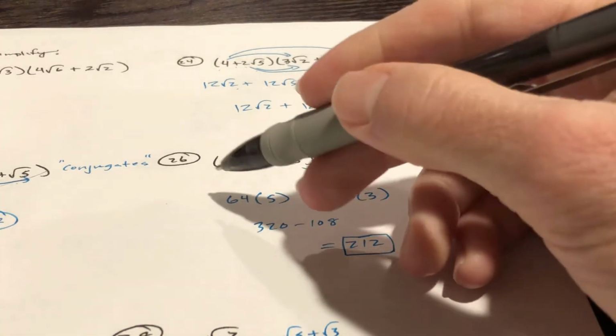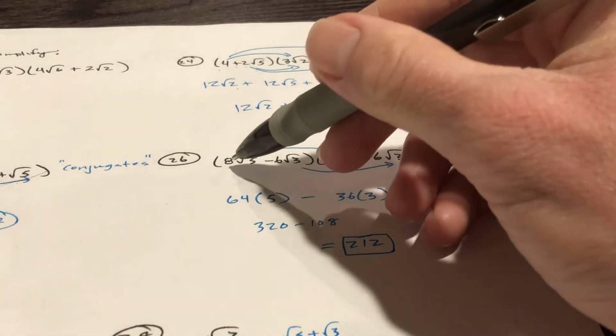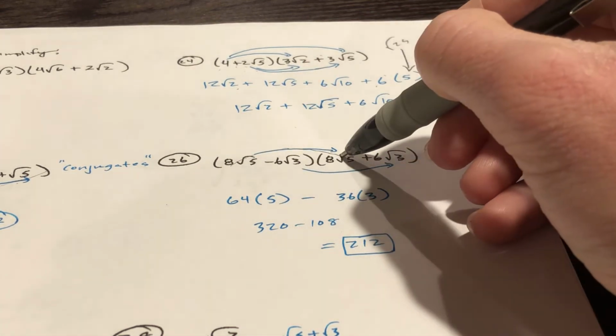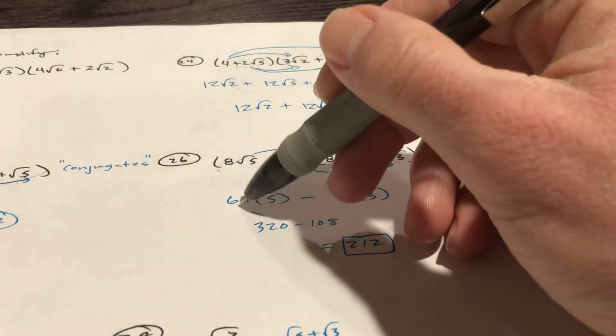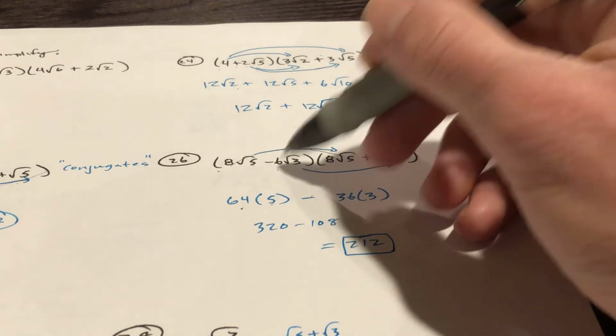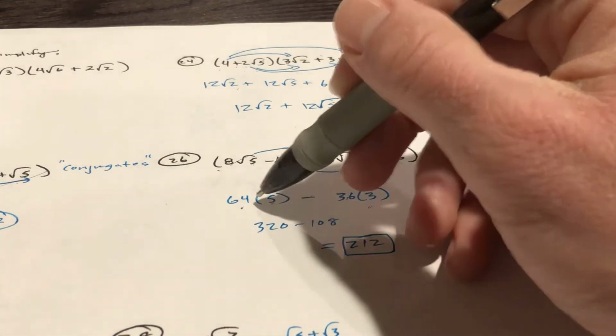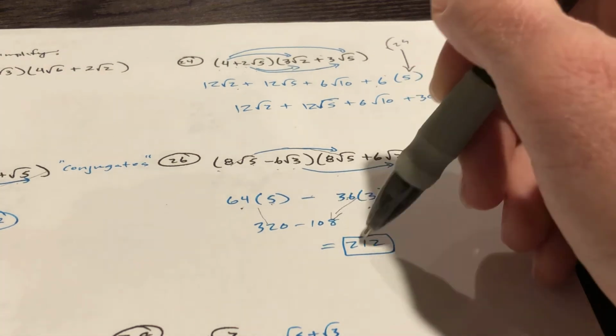Conjugates again. 8 root 5, 8 root 5, 6 root 3, 6 root 3, minus, plus. So 8 root 5 times 8 root 5 is going to be 8 times 8, which is 64. Root 5 times root 5 is 5, minus 6 times 6 is 36. Root 3 times root 3 is 3. 320 minus 108, 212.